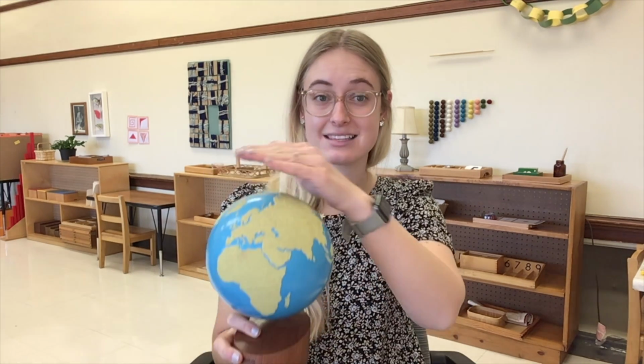It's also made up of gas. Can you see the gas? We can't see it, but it's there. It's air, oxygen, carbon dioxide, a gas that surrounds the Earth, and we call that the atmosphere. So we have liquid, solid, and gas, the atmosphere. What does the atmosphere do?